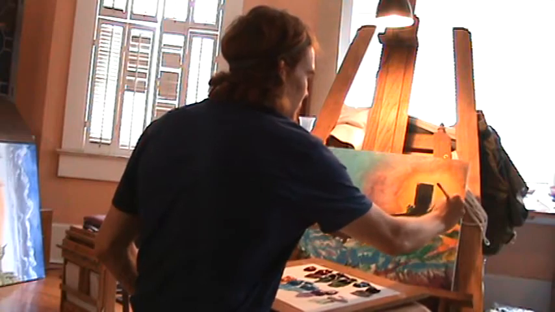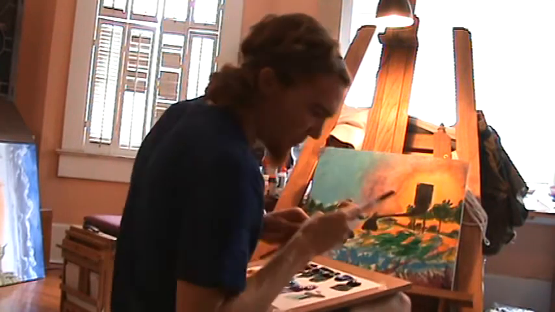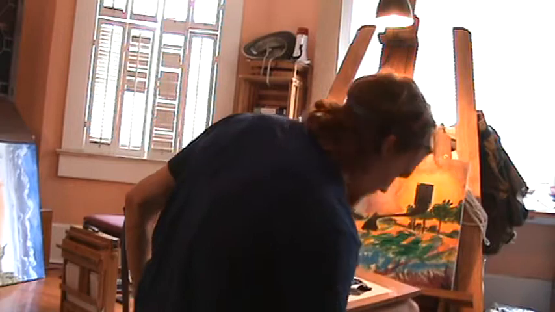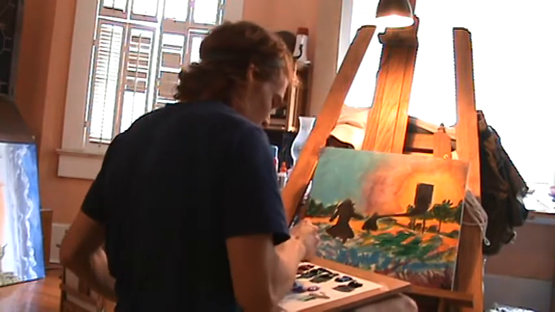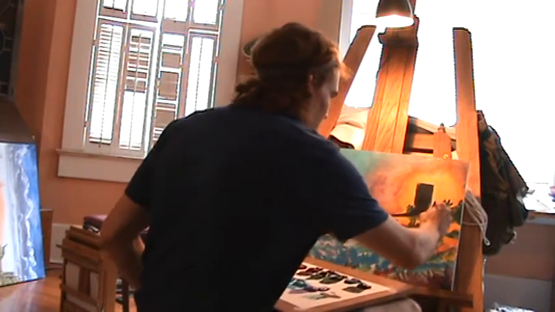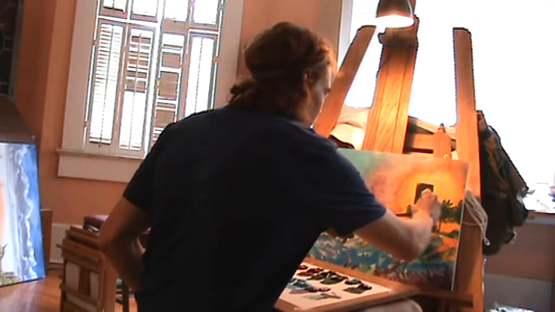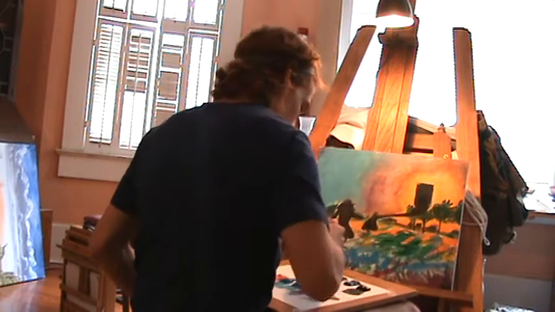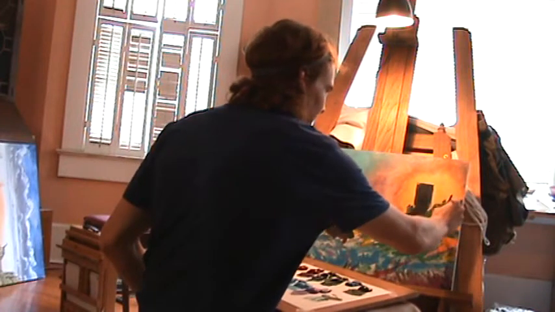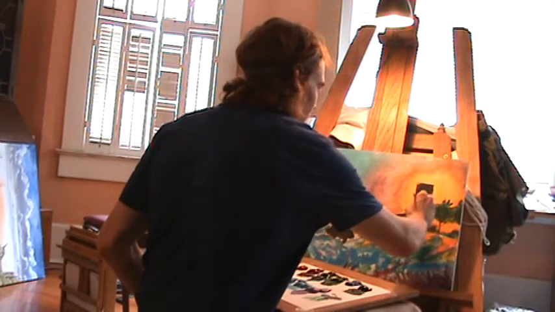And I think what I'm going to do is paint some branches on the trees so they look a little bit more like trees. Just like that. See, like this. Quick, easy painting.